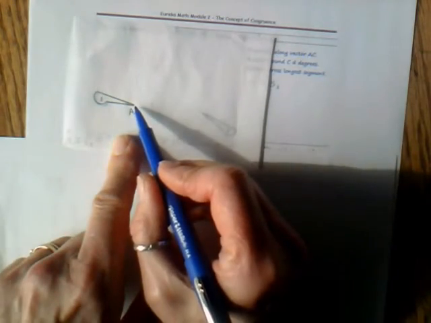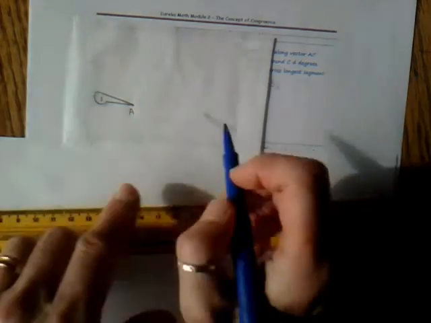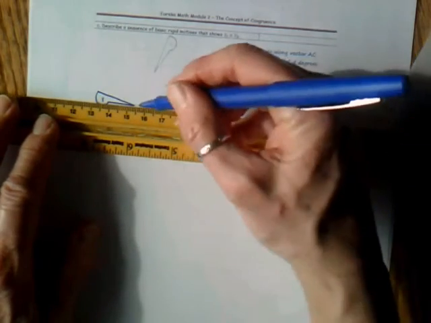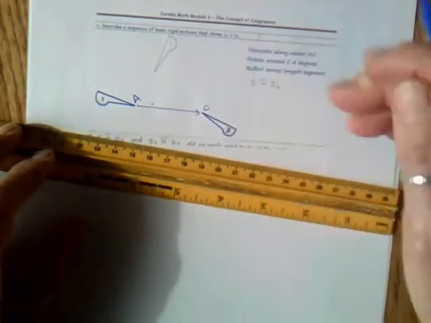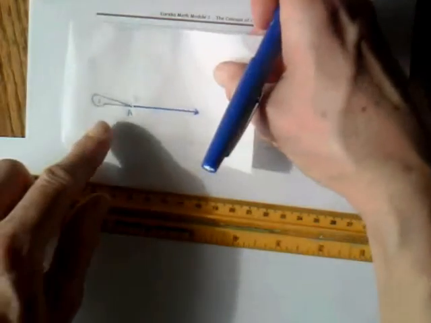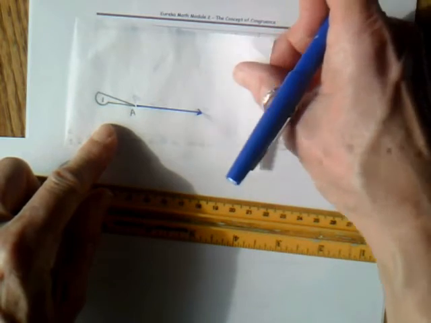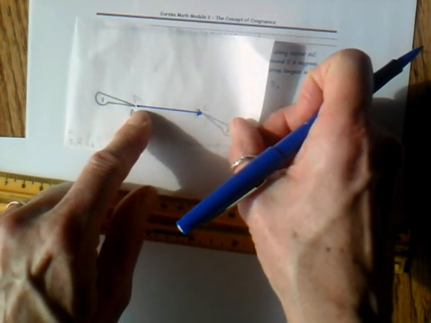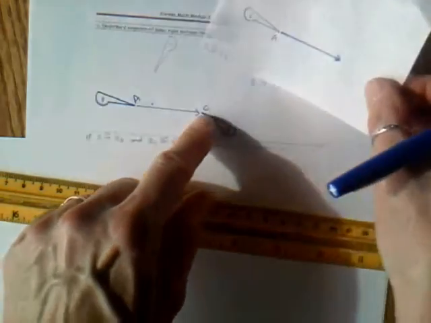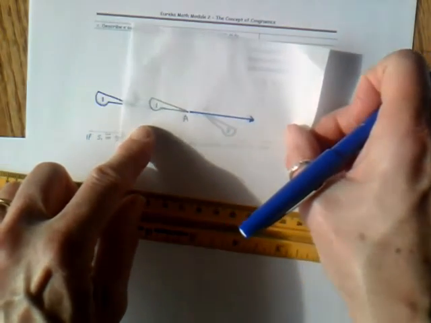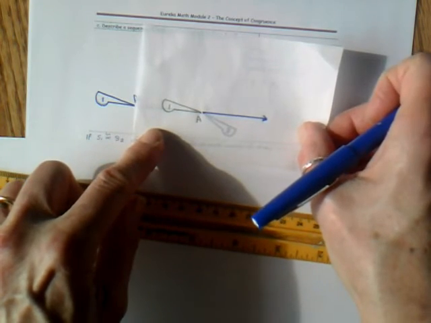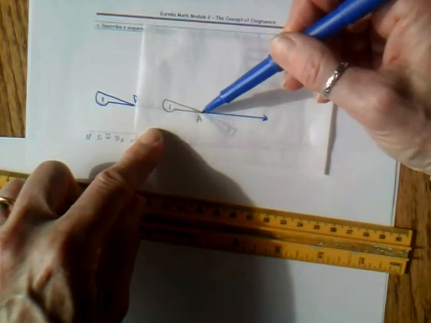So the first thing I need to do is I need to have a vector going from A to C. Then move the starting point A to the ending point C. Once you have it on point C, then you can rotate your figure.